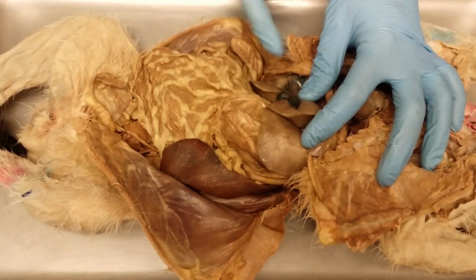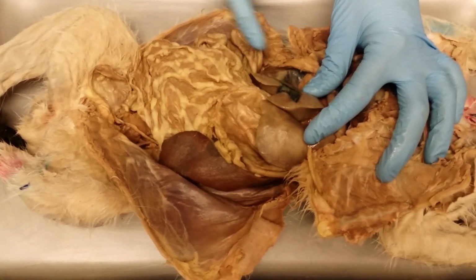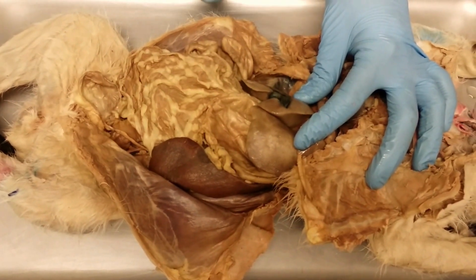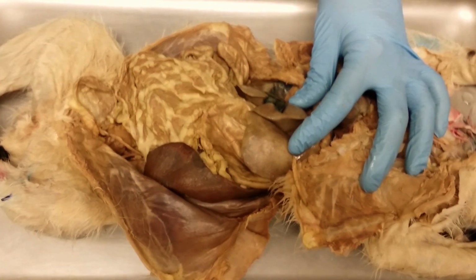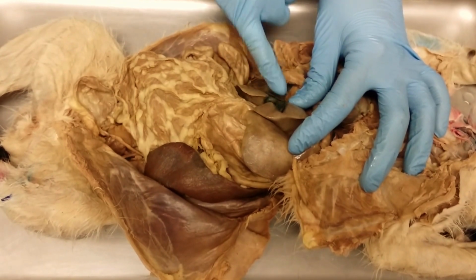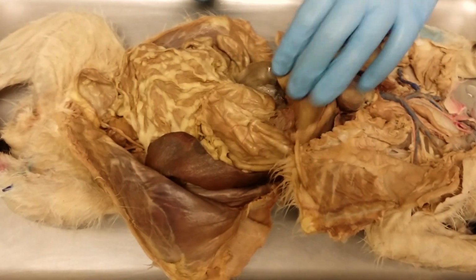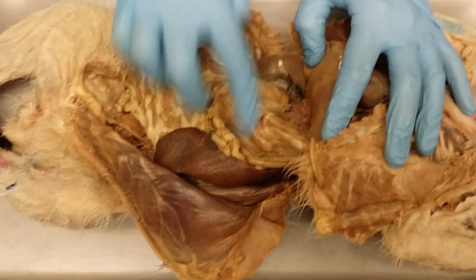Sandwiched in between the lobes of the liver, this balloon-shaped organ, that's the gallbladder. Okay? It can be really green depending on the concentration of the bile at the time of death, but that's the gallbladder. So pull the liver away, back to the stomach.